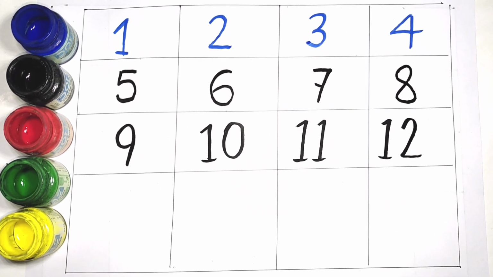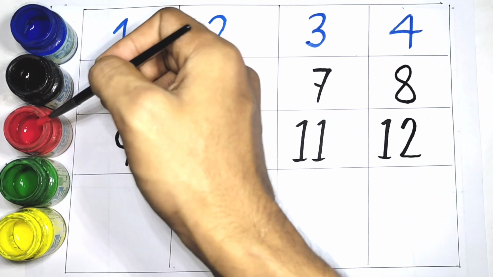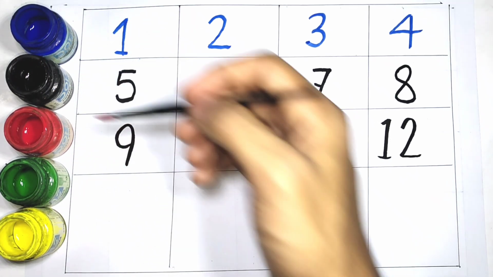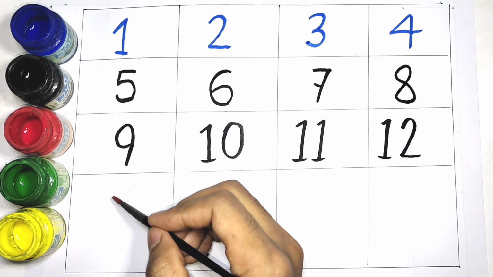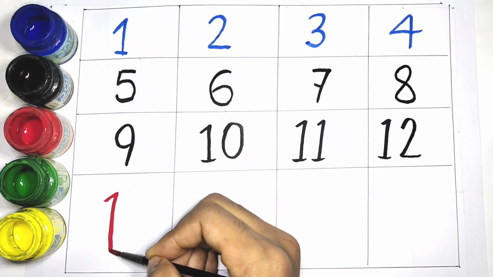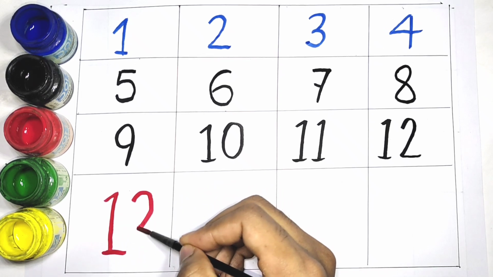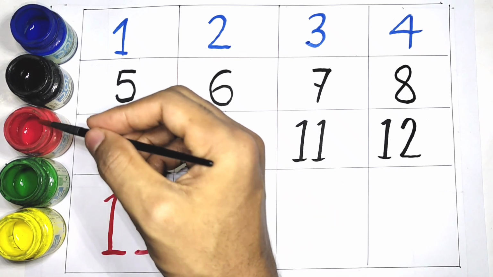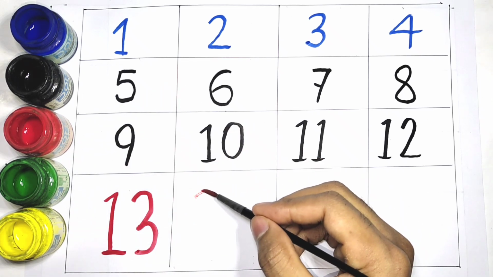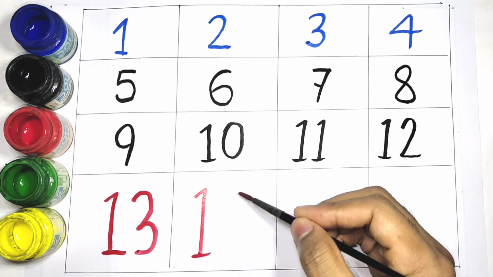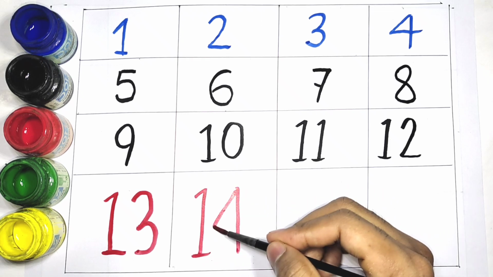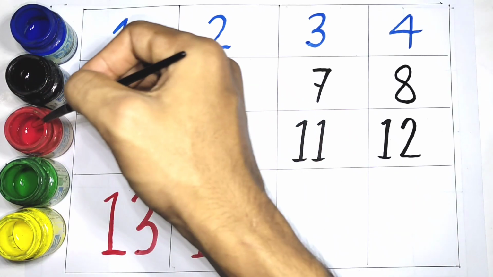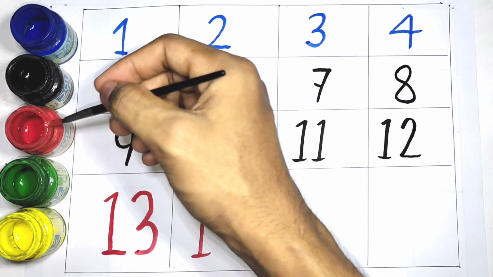Kids, now we use the color of red. Now we use red color and draw the number of 13. The next one is 14. We again use red color, and now we draw 15.